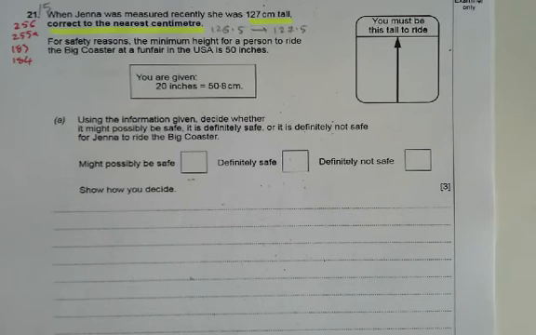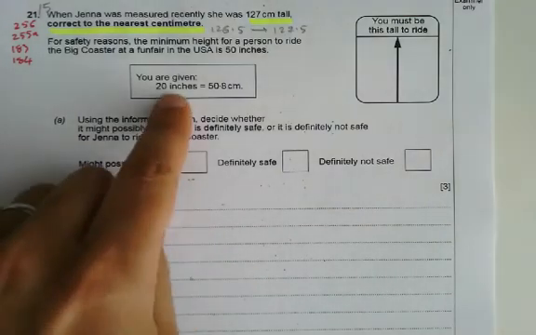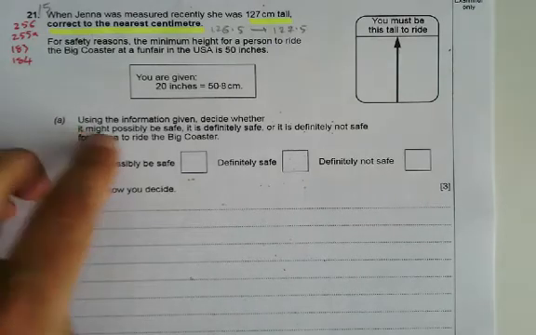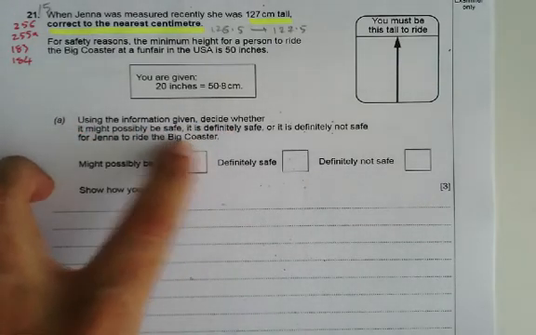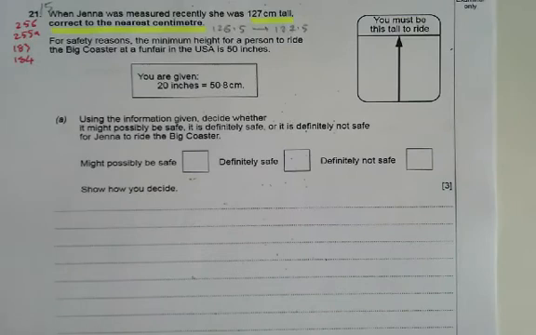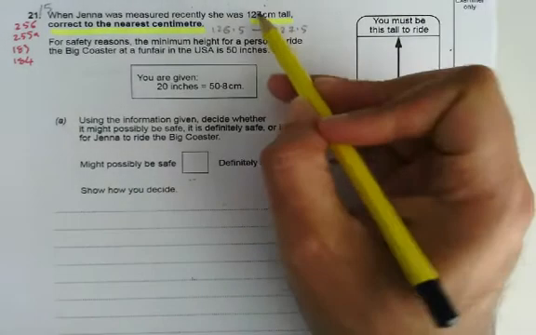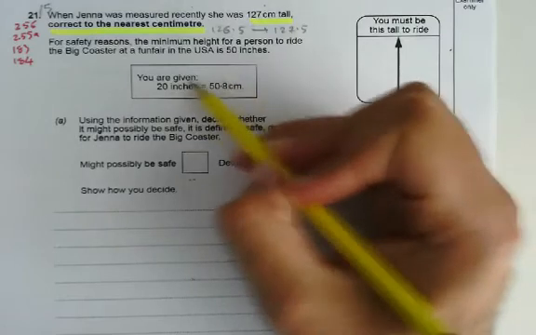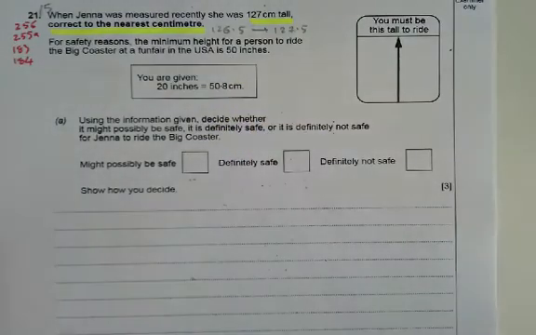For safety reasons, the minimum height for a person to ride the big coaster at a fun fair in the USA is 50 inches. We're told that 20 inches is 50.8 centimeters. Using the information, decide whether it's definitely safe, definitely not safe, or might possibly be safe for her to ride it. So the first thing we need to do is to convert this, to see how many centimeters there are in 50 inches.